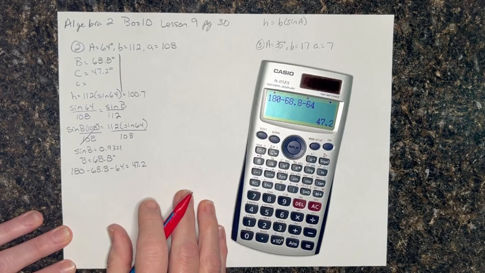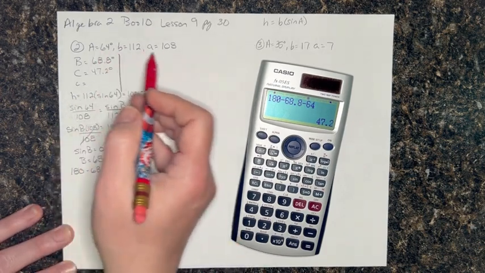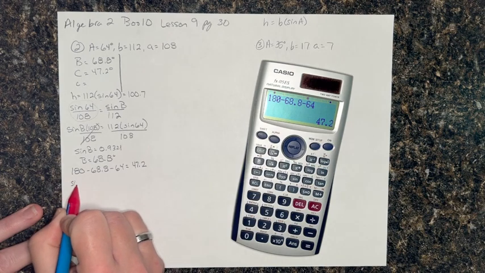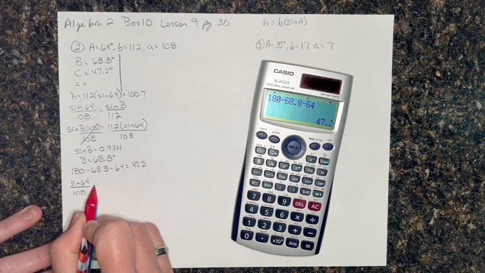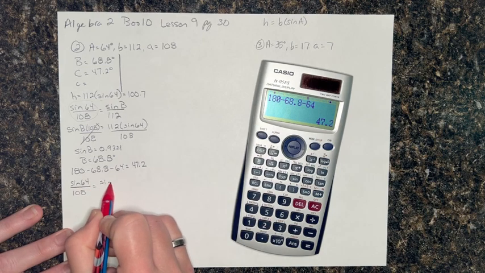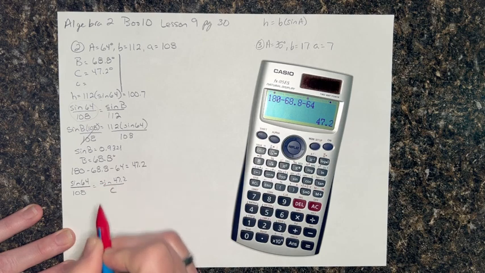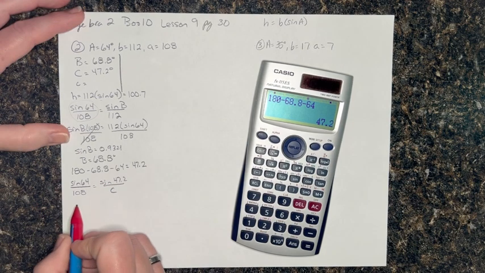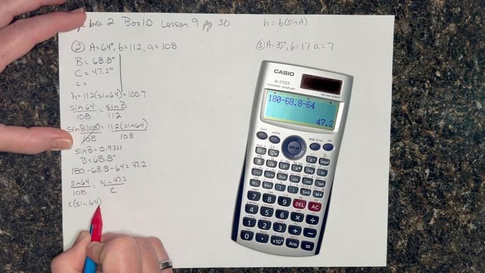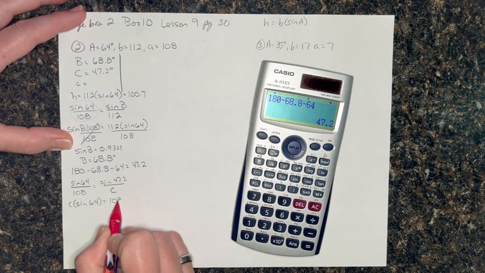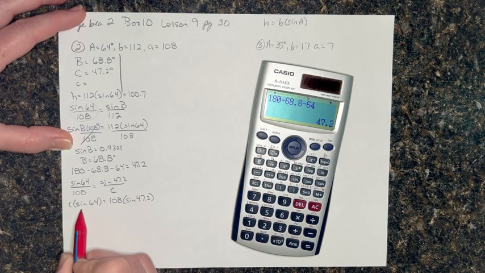For side C, we're going to use this part again because that was the original most amount of data we were given. So the sine of 64 over 108 is equal to the sine of 47.2, which we just calculated, over side C. Cross multiplying, we get that C times the sine of 64 is equal to 108 times the sine of 47.2.